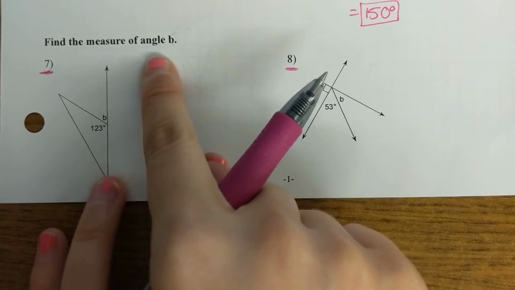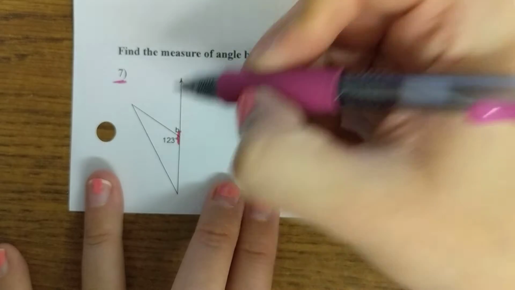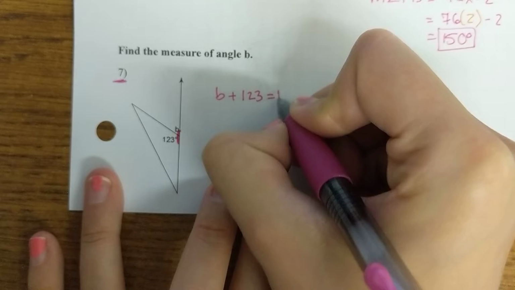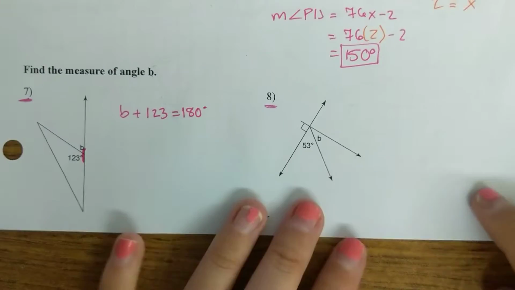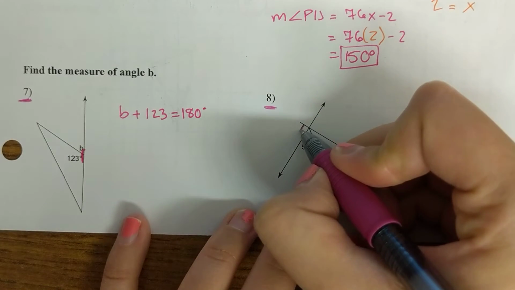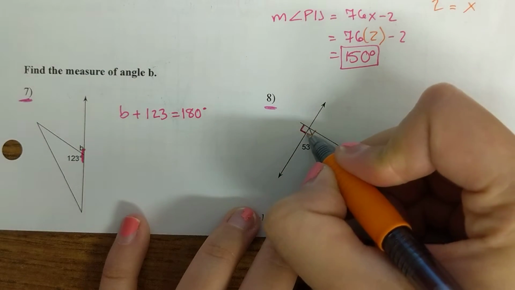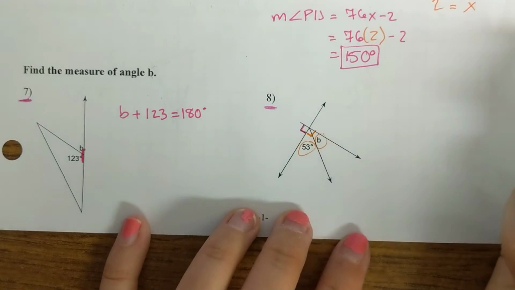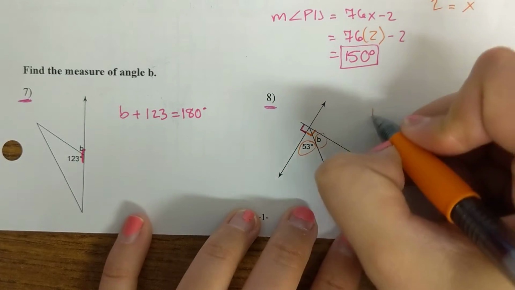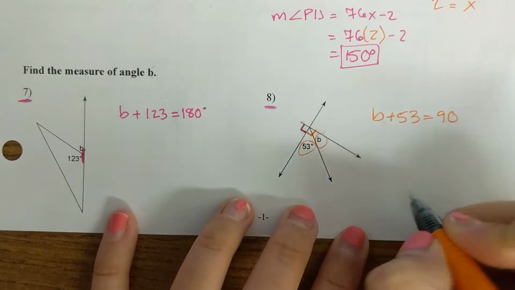Moving on, find the measure of angle B. All right, these two make a straight angle. They are supplementary. They add up to 180. B plus 123 is equal to 180. And then you solve. All right, B and 53. So if this is 90, then this is also 90. So 53 and B are complementary. Or you could say B plus 53 plus 90 is 180. Either way, you're going to get the answer. So B plus 53 is equal to 90, and then solve for B.